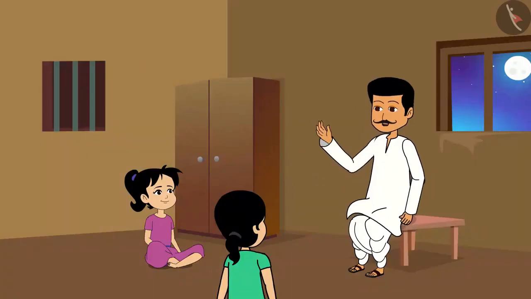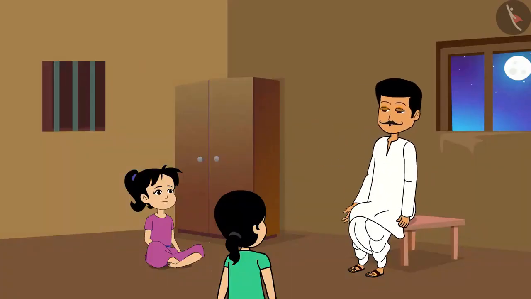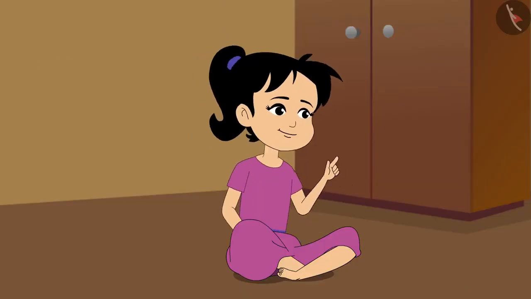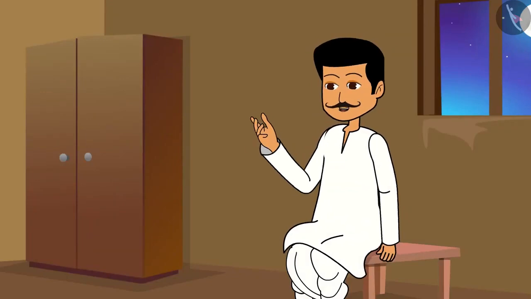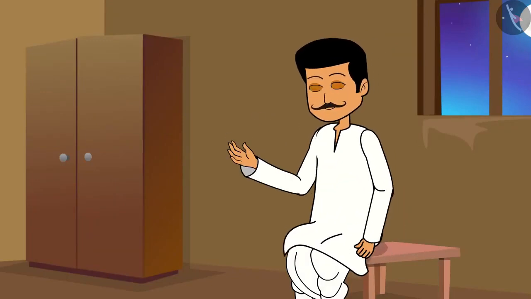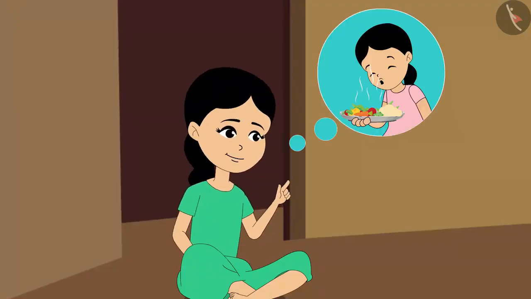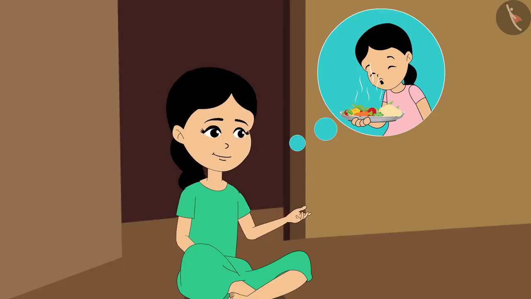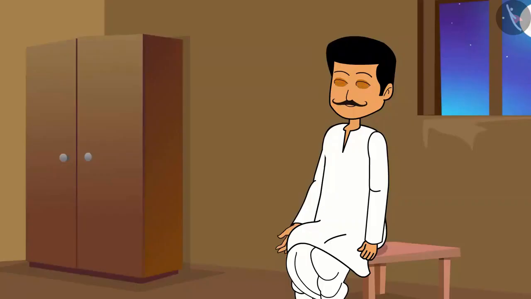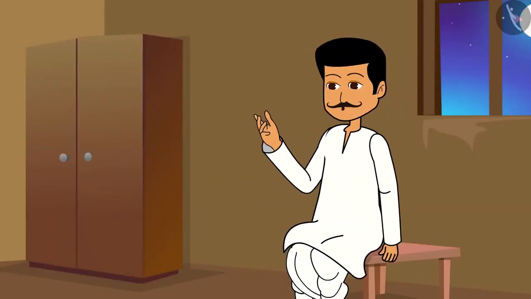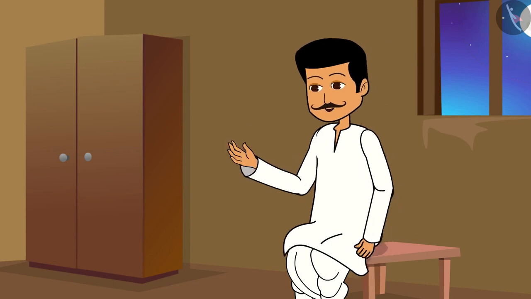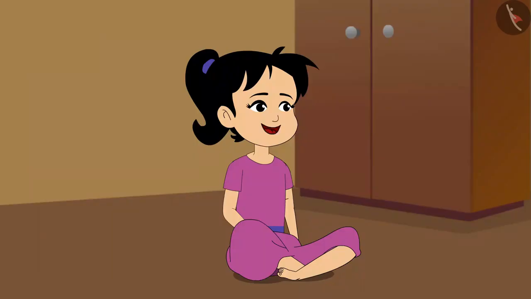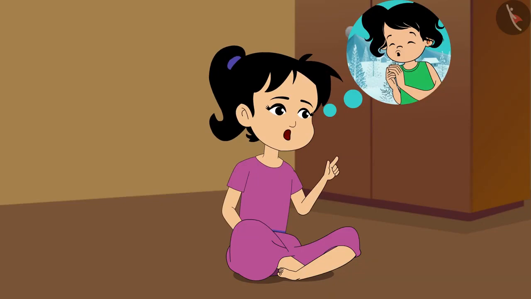Children, you need to know about the fun things that are related to air. What are those? What do you do when the food is hot? We blow on the hot food so that it cools down and then we can eat. Right. But what do you do if you feel cold in winter? We rub our hands near the mouth and blow hot air.